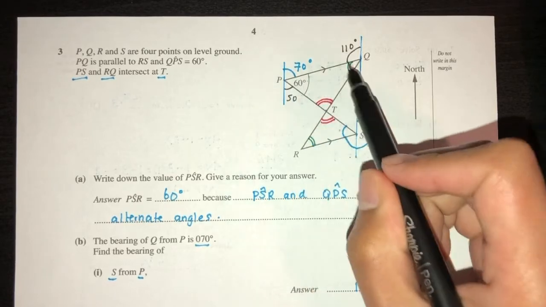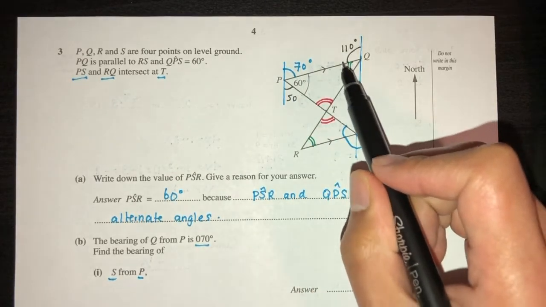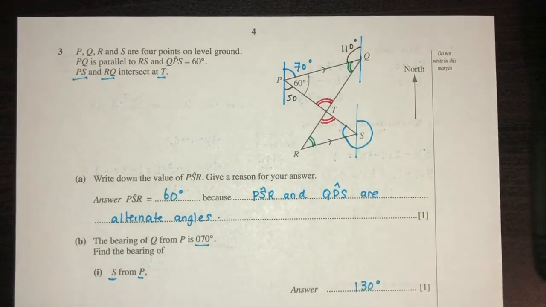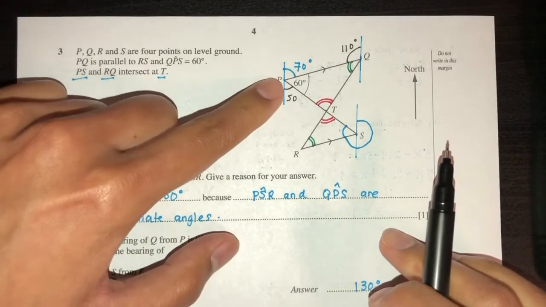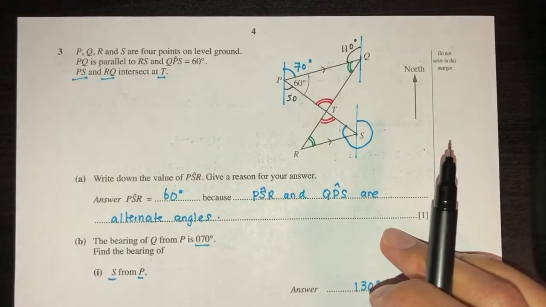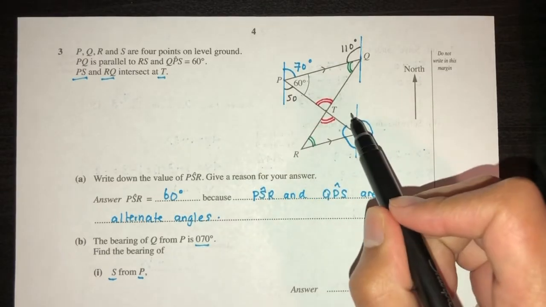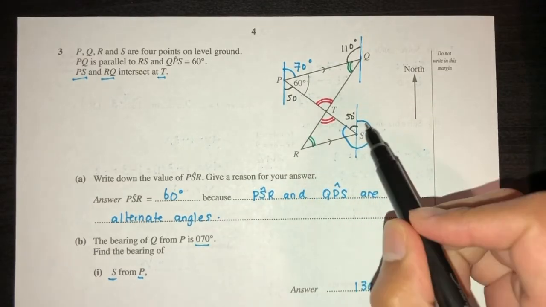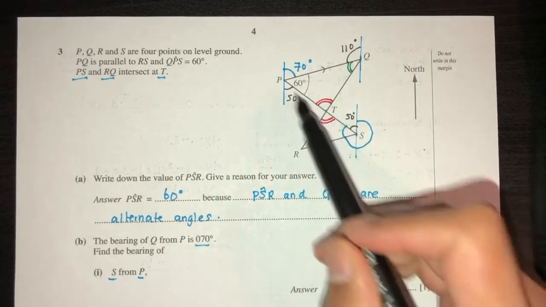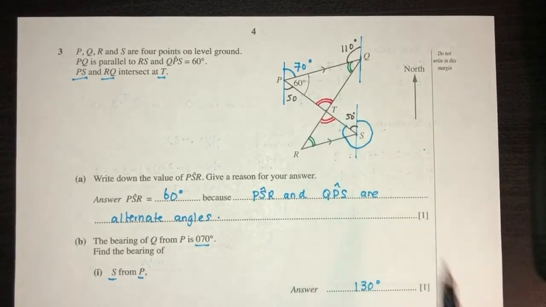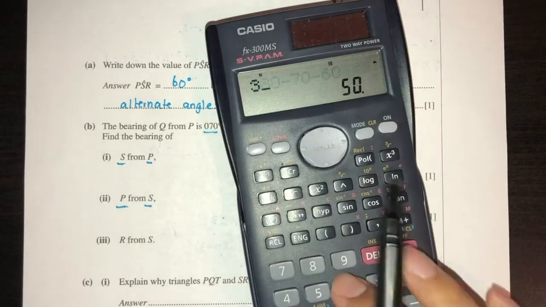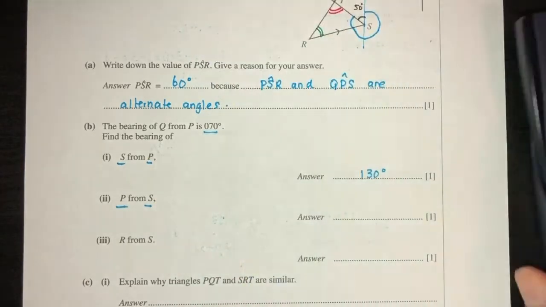So this is 70, this big one will be 70 as well. So let's see what else we can find. Now this one is also joined to this one. So if this is 50, this is 50. Which means the bearing of P from S will be 360 minus 50. That should be 310.